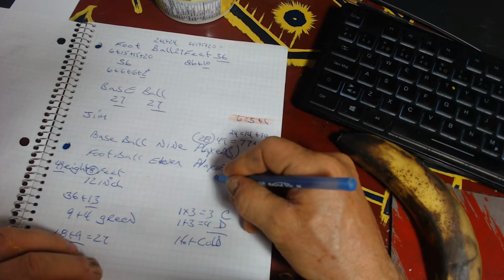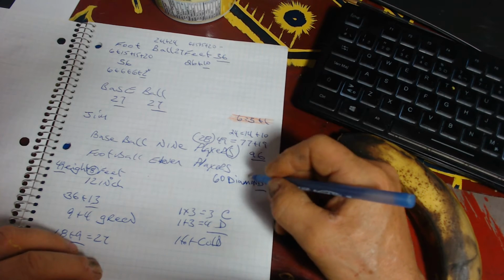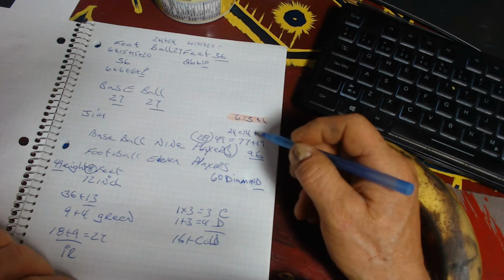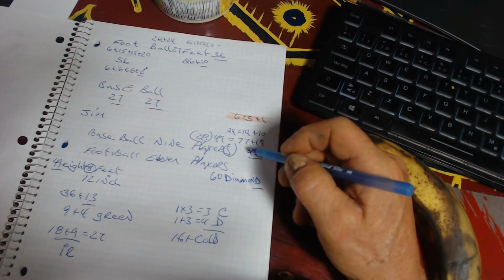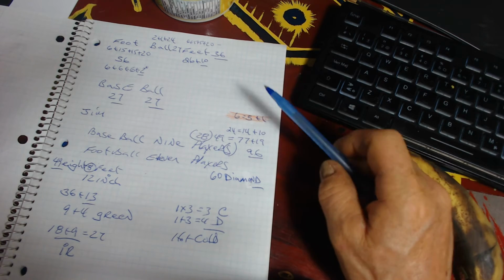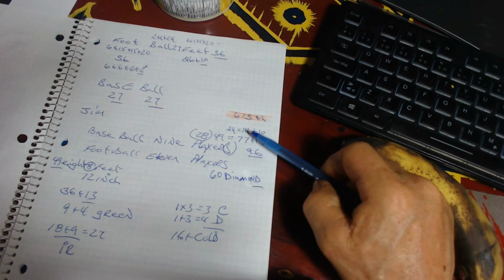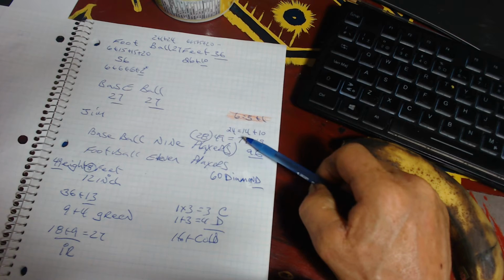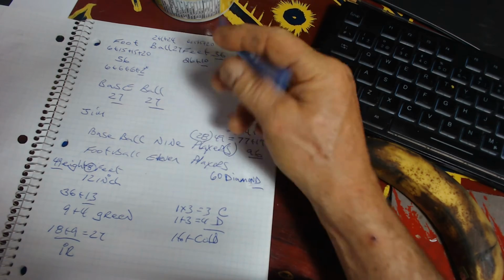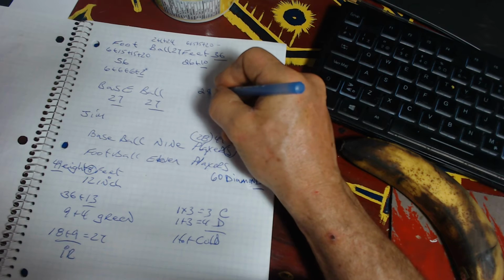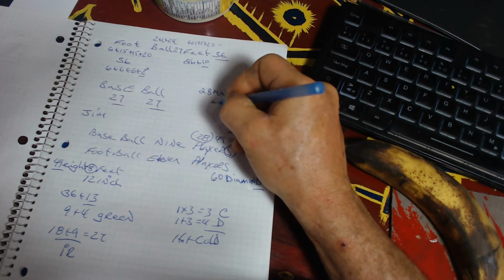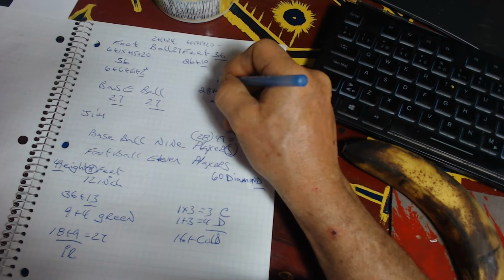Diamond is 60. If I take away, I always look at this word as being the day of the world. Here's something else I wanted to work on. Where do we get 77? 28 and 49. So 28 is the cycle, 28 is man, and 49 is 8. It's also green.